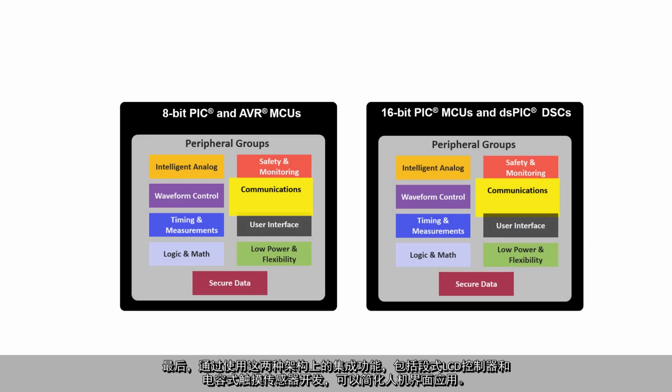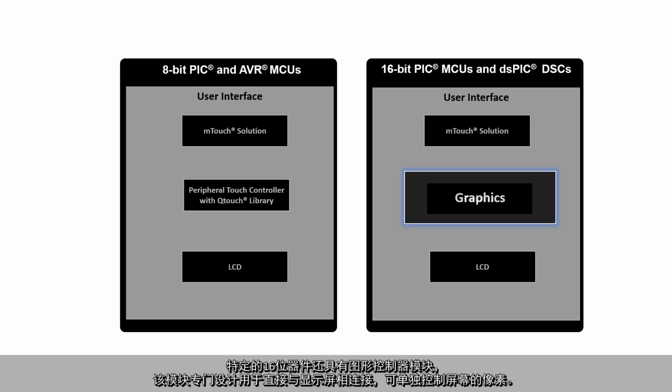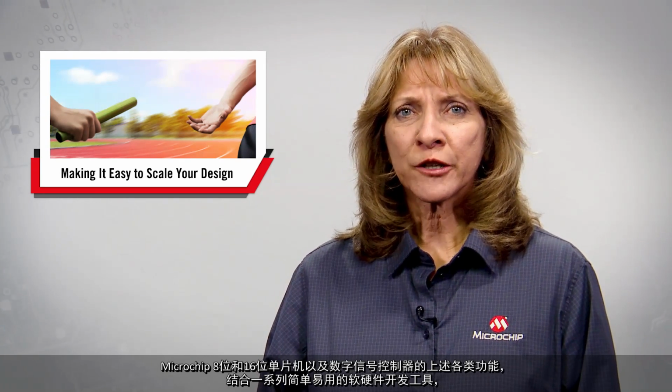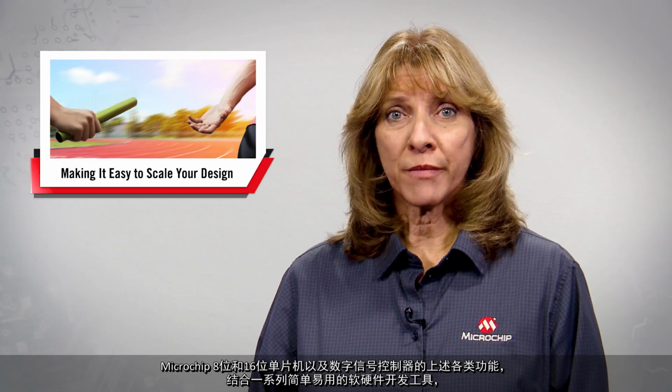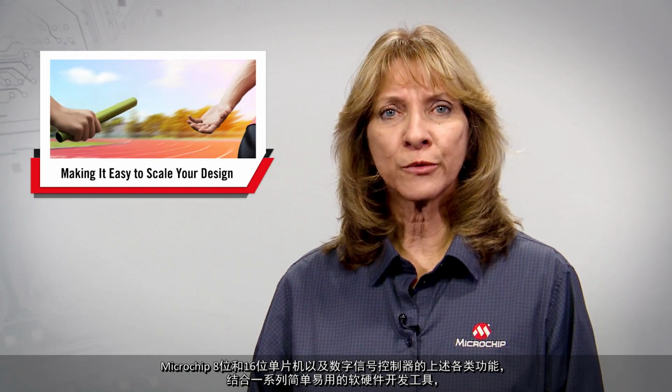Finally, human interface applications can be made easier using integrated capabilities on both architectures, including segmented LCD controllers and capabilities to facilitate capacitive touch sensor development. Select 16-bit devices further feature a graphics controller module specifically designed to directly interface with display glasses and individually control pixels in the screen. These capabilities on Microchip Technology's 8-bit and 16-bit microcontrollers and digital signal controllers, along with a focus on easy-to-use software and hardware development tools, provide a flexible and streamlined solution to help optimize the design process.